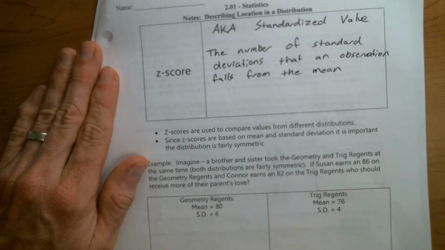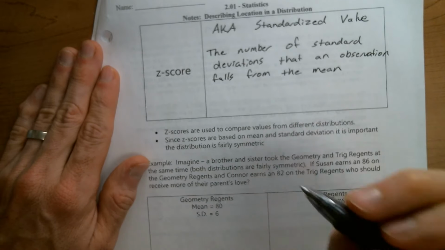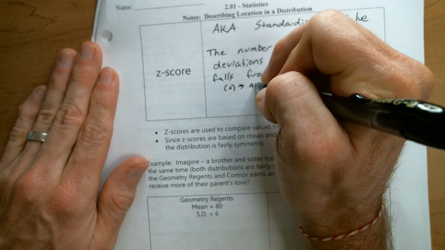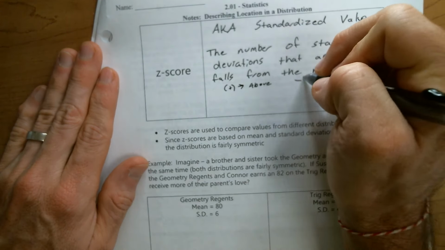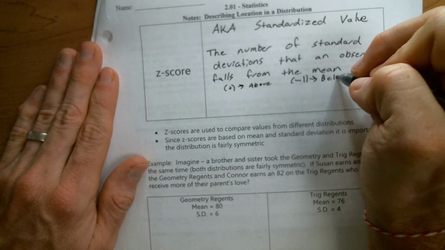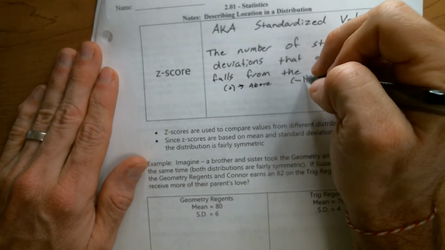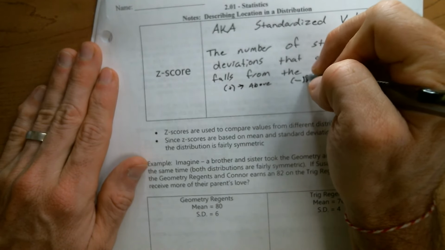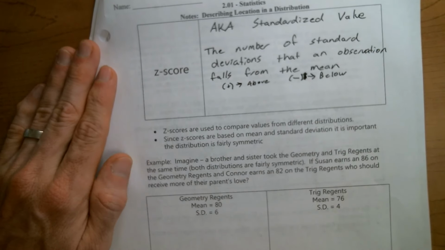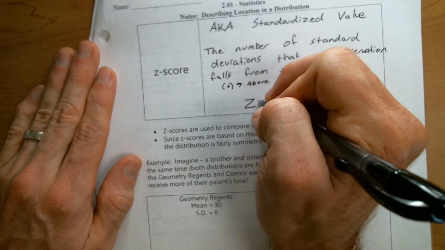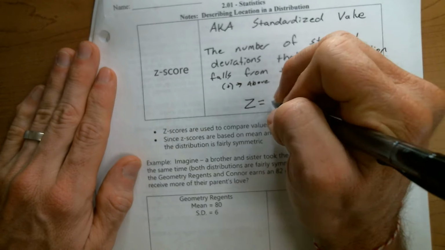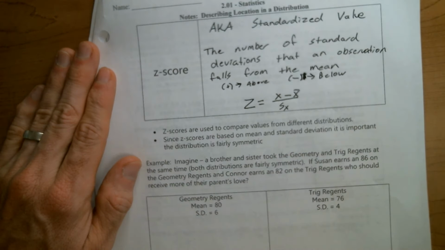Right? It can be positive, it can be negative. Positive would mean above the mean, and negative would mean below the mean. So you can end up with positives and negatives in this one, and the formula is Z equals X minus X bar divided by S of X.